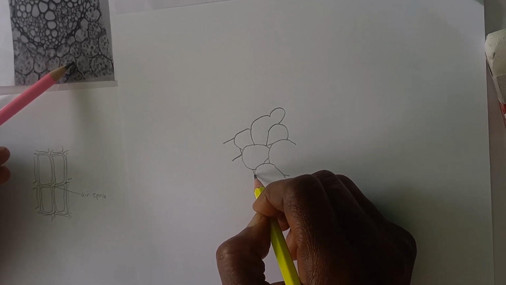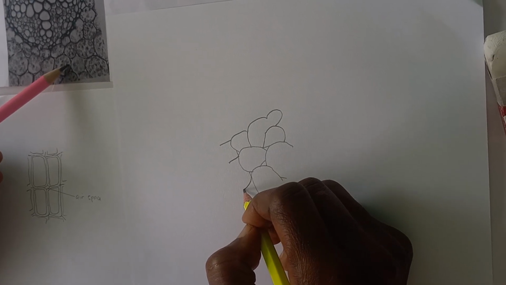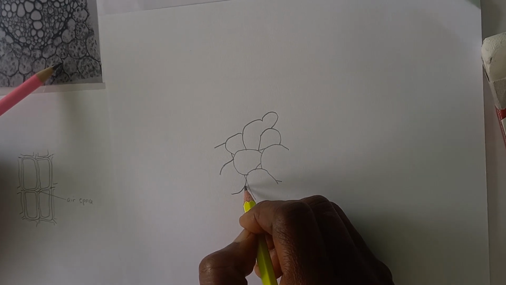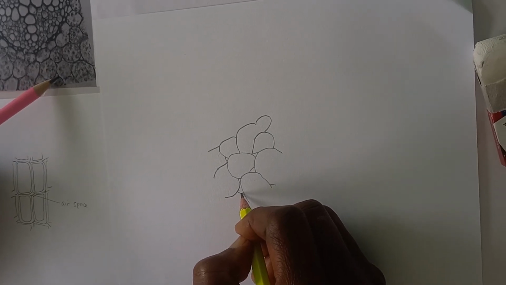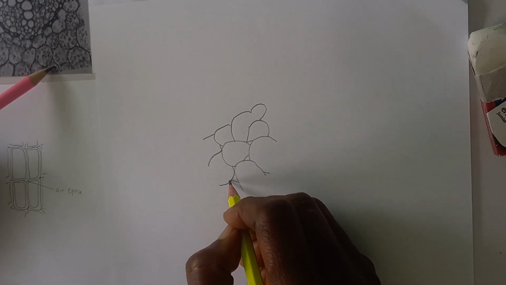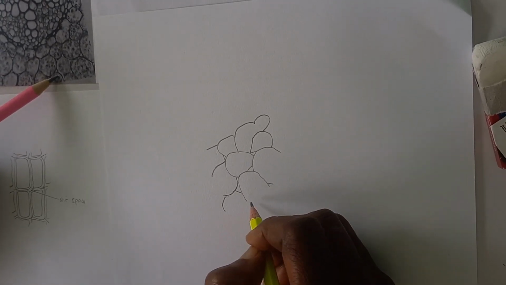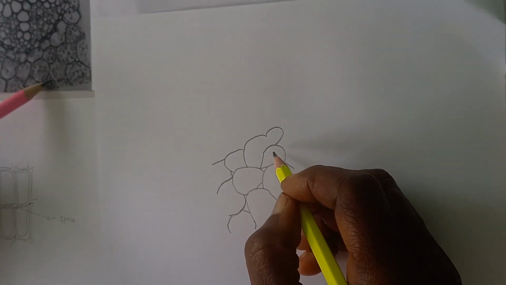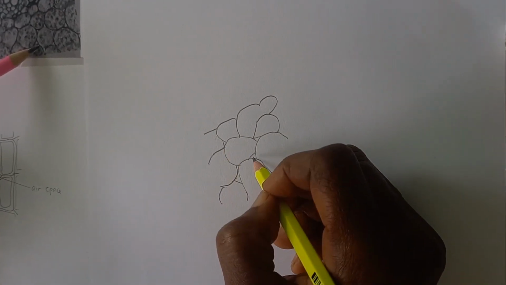Just the intercellular space here. And this cell goes like this here. And there's an intercellular space here. And there's a cell here. So we have these cells. These are the intercellular spaces.